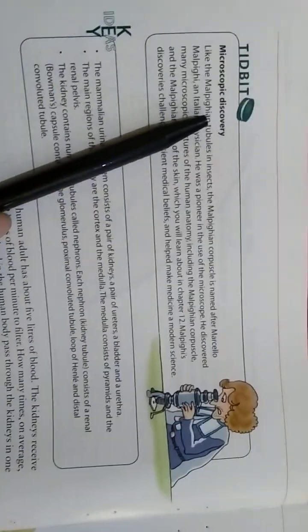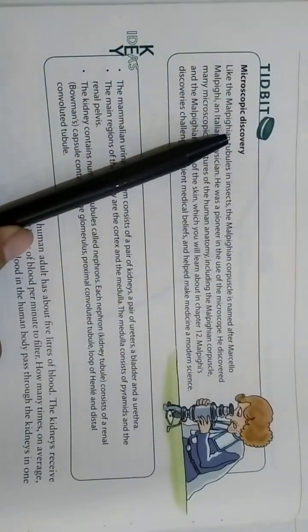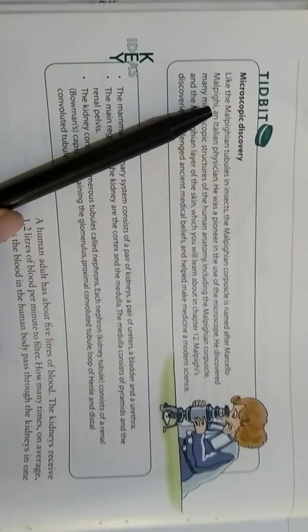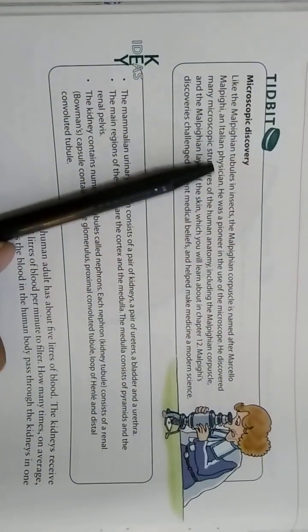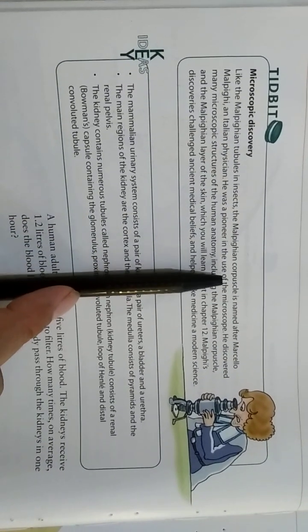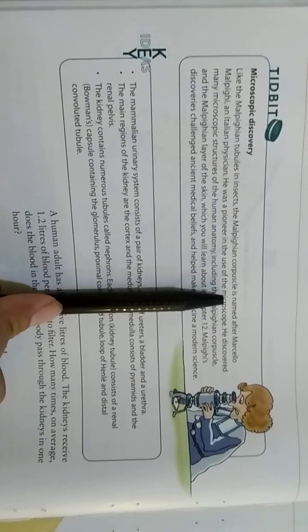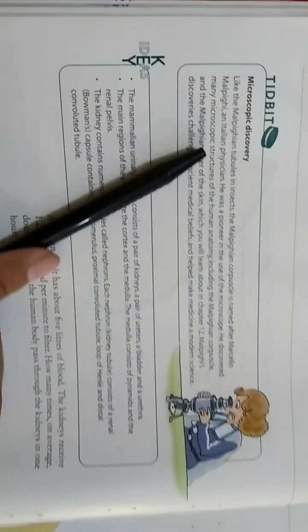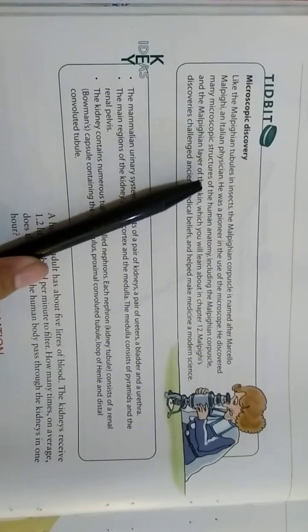Microscopic discovery. The Malpighian capsule is named after Marcello Malpighi, an Italian physician who was a scientist who discovered it, like the Malpighian tubules used in insects.